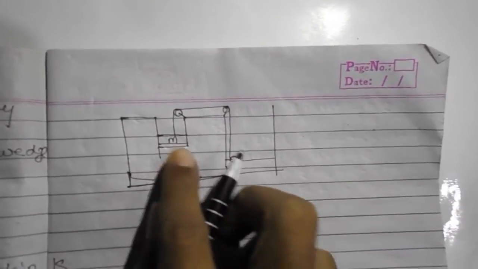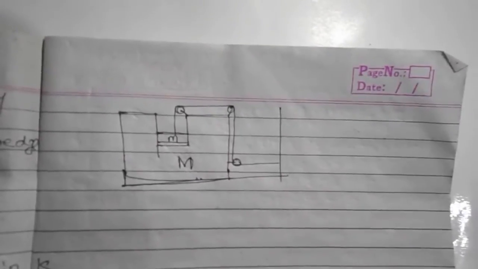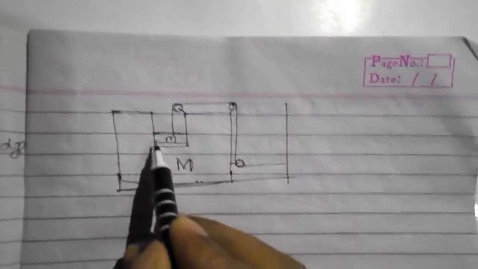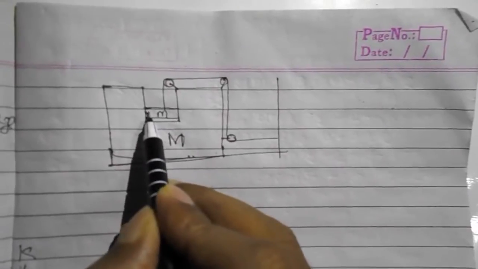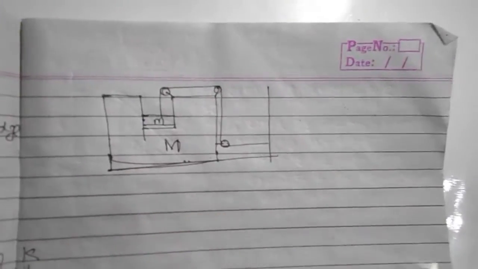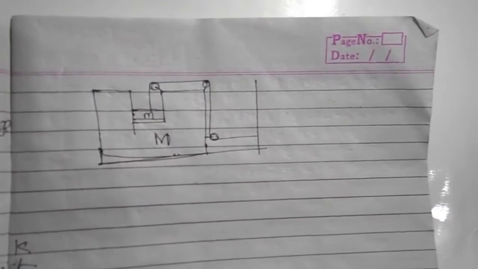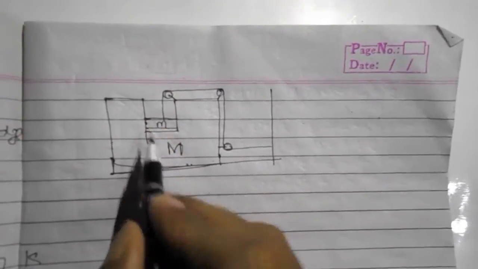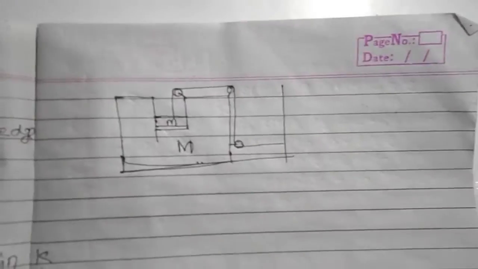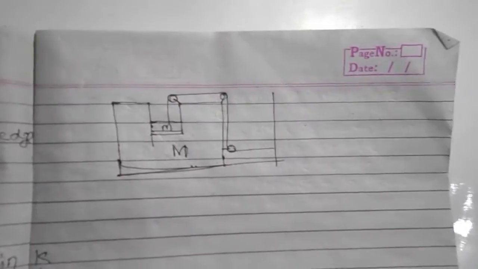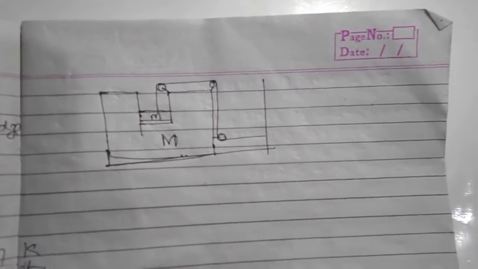I have to find the acceleration of this block and this block. Again, one thing is that this block is not going to leave this contact point, first thing.